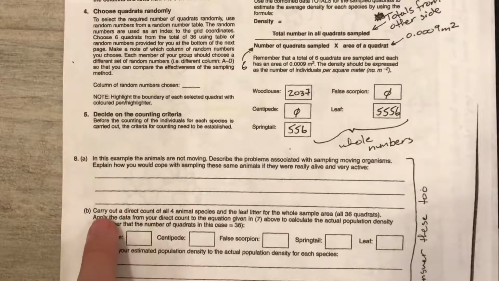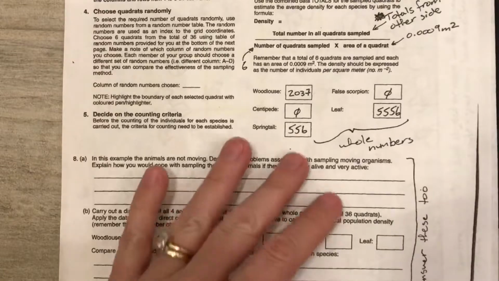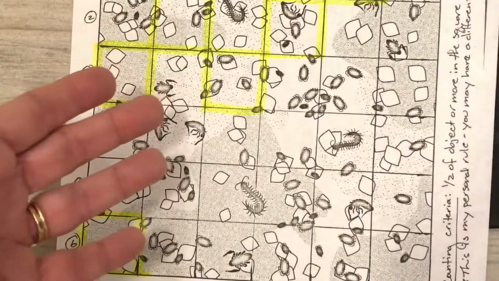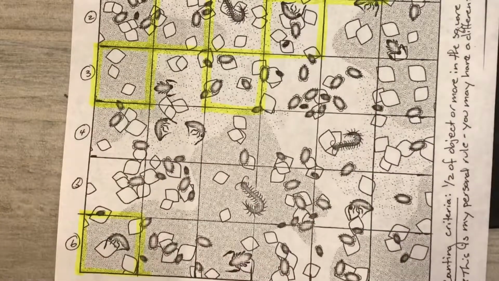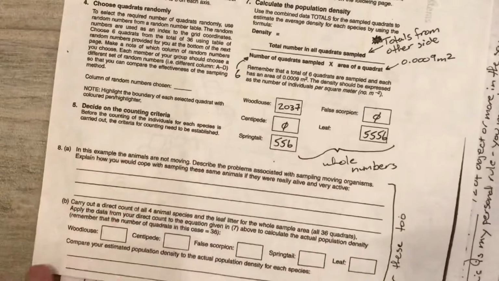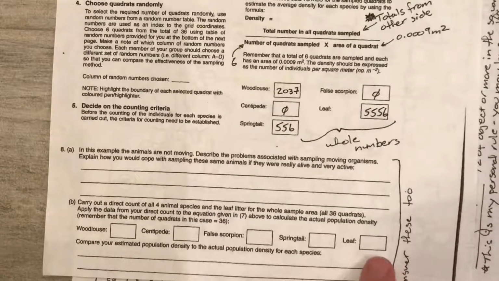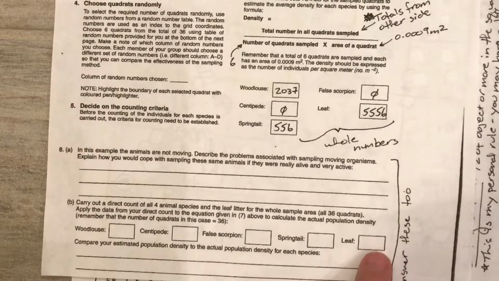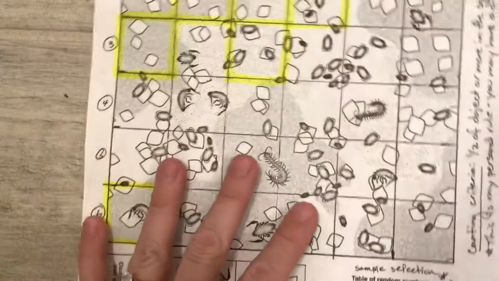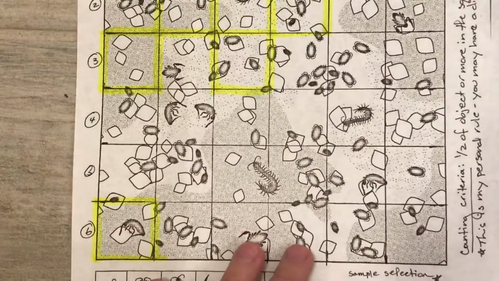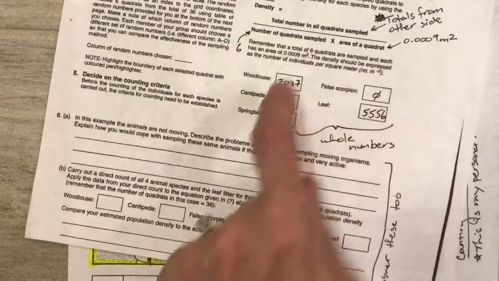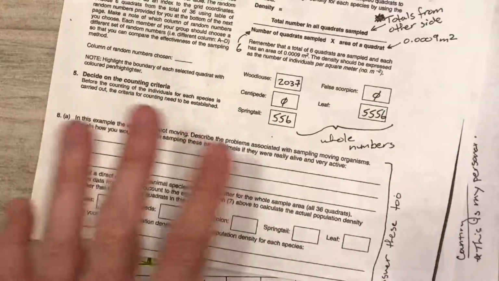Now, this one right here, carry out a direct count. Guess what that means? Count everything here. Literally go through and count all of it. There is nothing stopping you from dividing up the load. I will tell you that if somebody is telling you to come up with the leaf number, you are going to be the one that's counting the most stuff because there's a lot of leaves here. All right. And then you're going to compare what you calculated with your actual count and see how close it is. Okay, so that is how you do this one part.